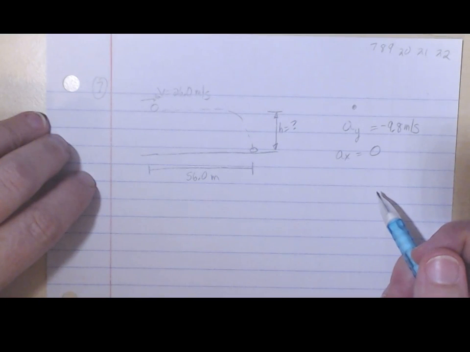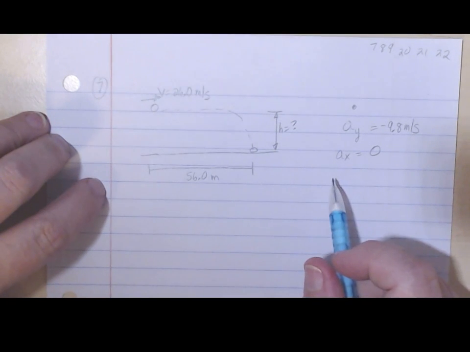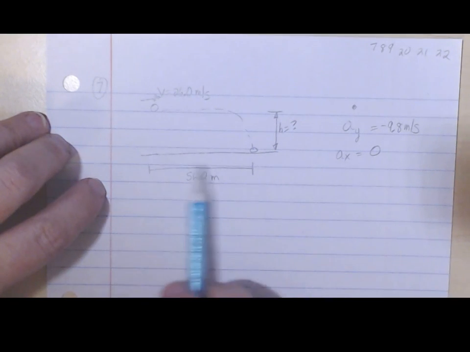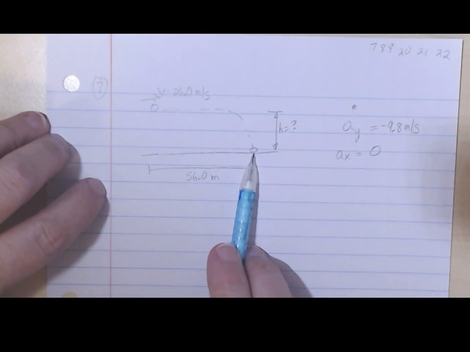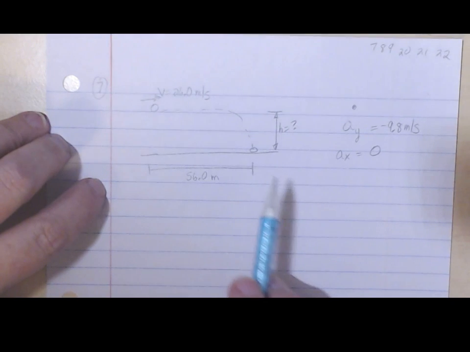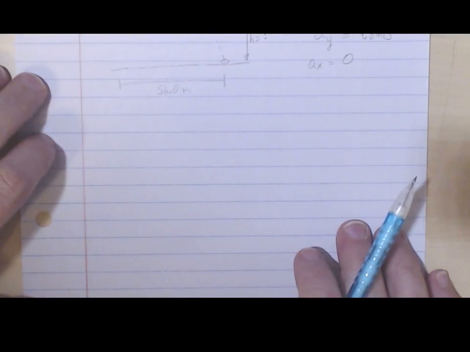What else do we know? Obviously we know the starting and the ending distance. We know the starting velocity. We don't know the ending velocity. Okay, a couple of key things that you really need to recognize about these projectile problems that make it very easy. They talk about it back here in the book. Let me point out a few things.